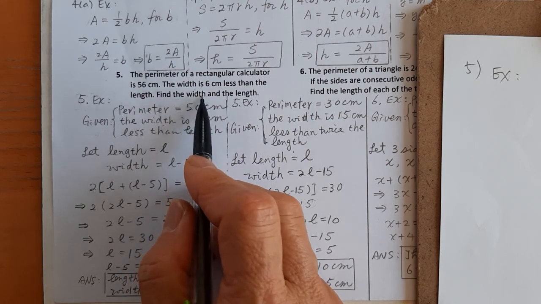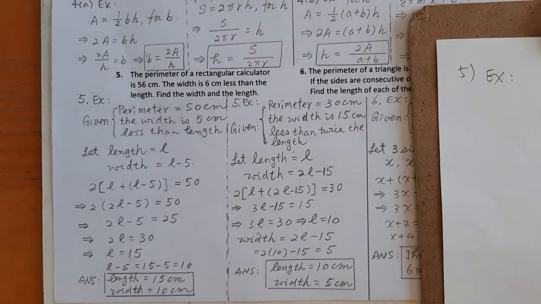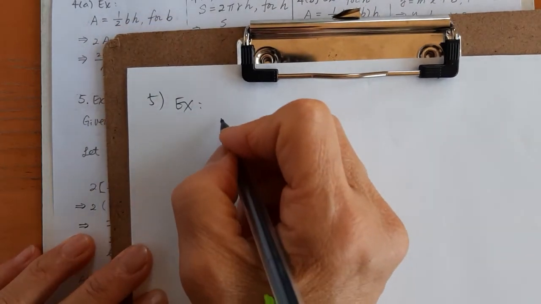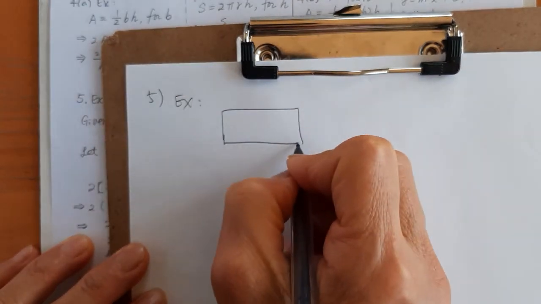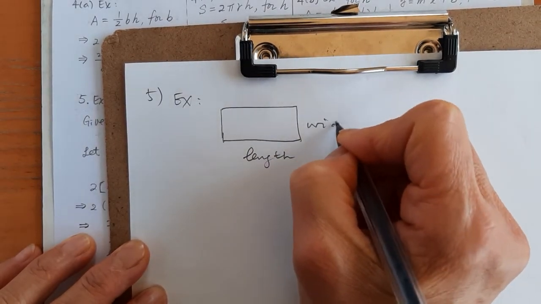Find the width and the length of the rectangle. So the rectangle has a length and a width. The longer one we call length. The shorter one we call width.